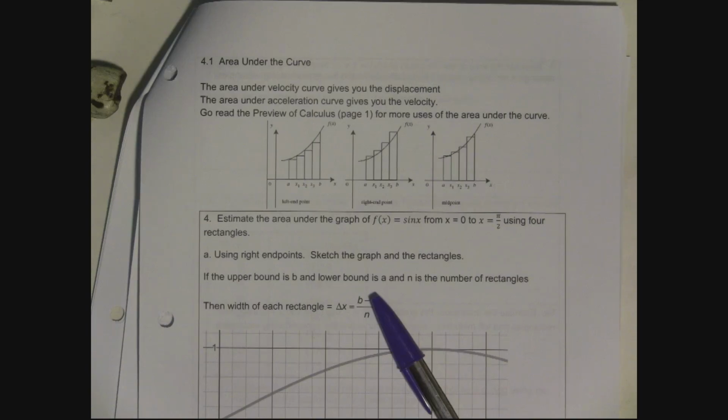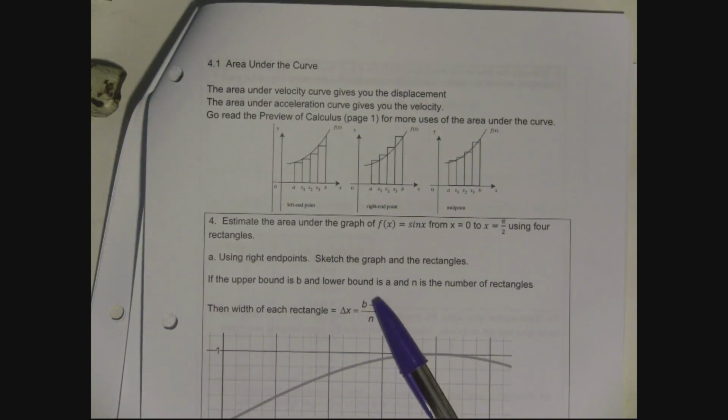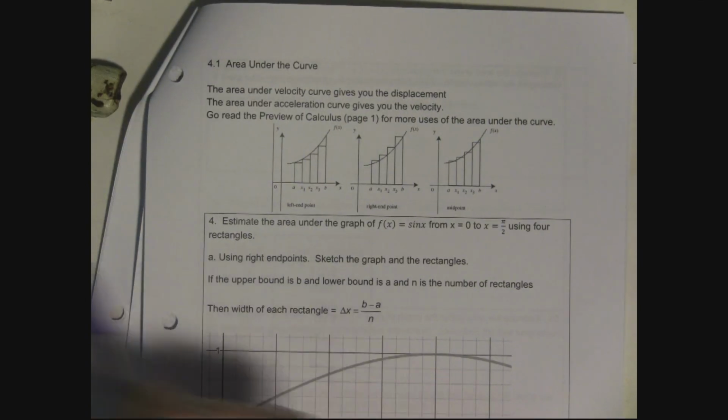The technique developed for finding areas will also enable us to compute the volume of a solid, the length of a curve, the force of water against a dam, the mass and center of mass of a rod (that's in Calc 3), the work done in pumping water out of a tank, and the amount of fuel needed to send a rocket into orbit.